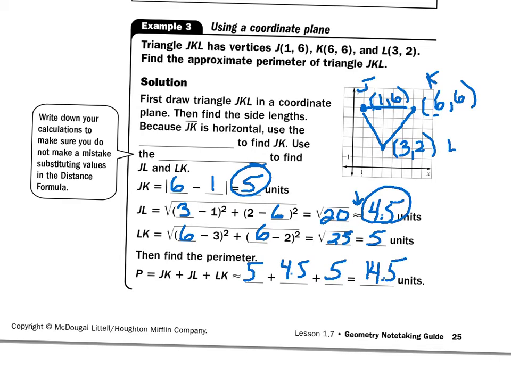If they don't give us a unit, go ahead and put the word units on it for perimeter or squared units for area.